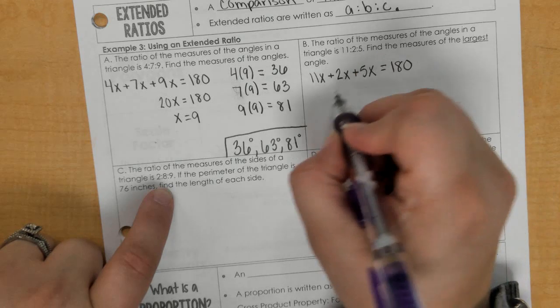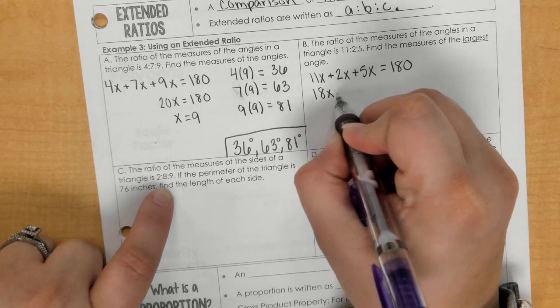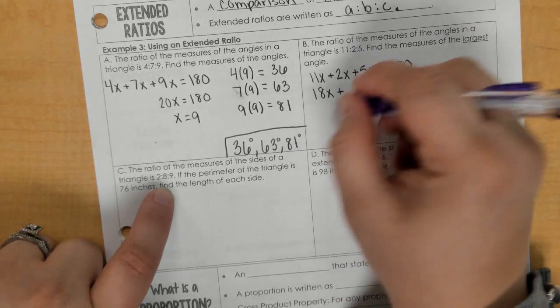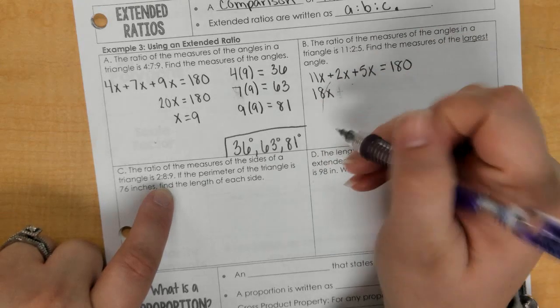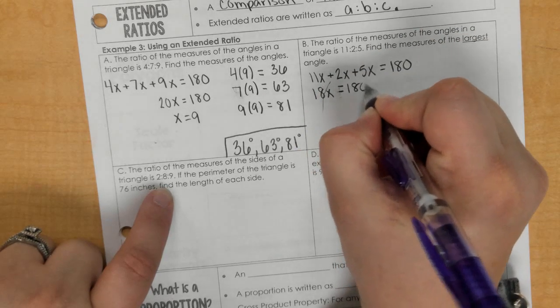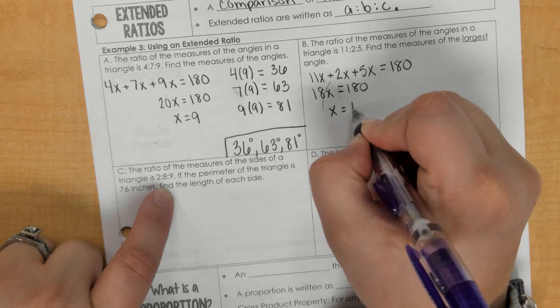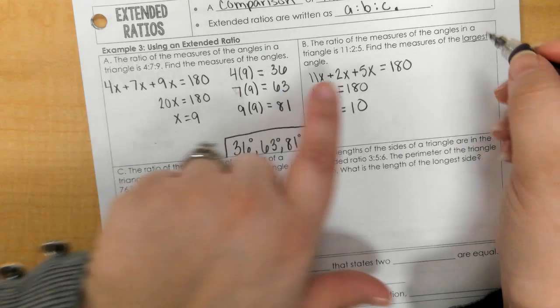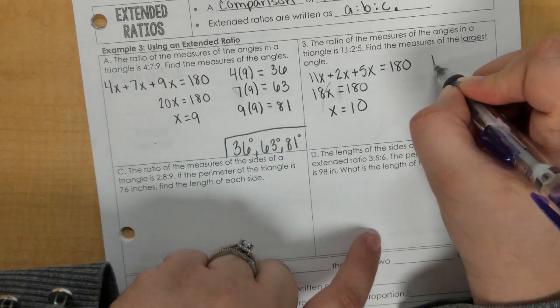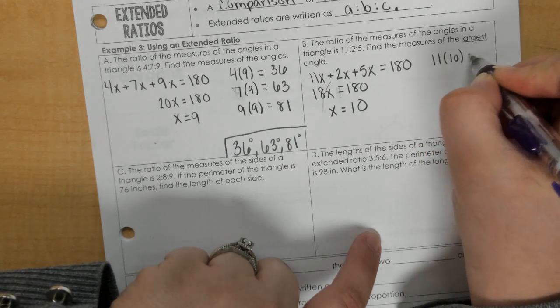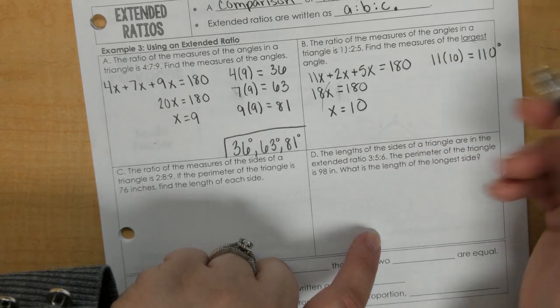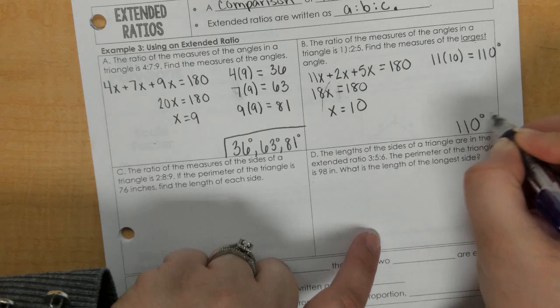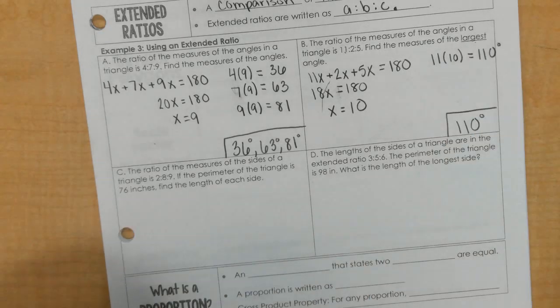If I combine like terms, I get 18x equals 180, and divide by 18, x is 10. And because I have to just do the largest angle, I'm going to plug into the 11x. So 110 degrees is the largest angle in that triangle.